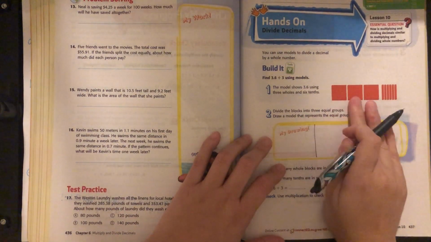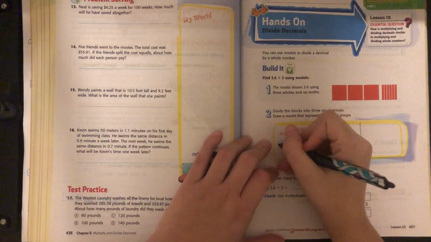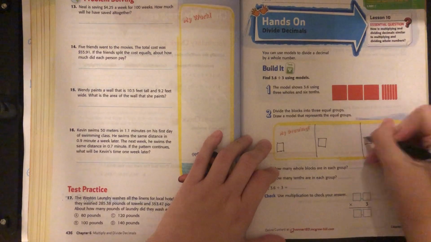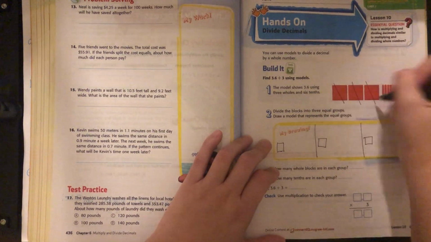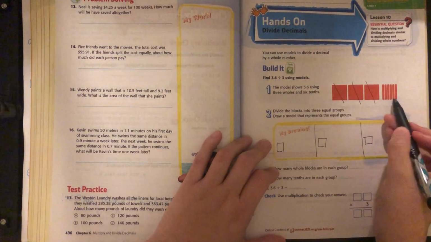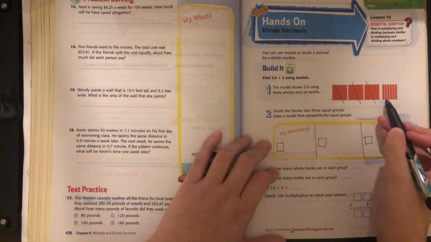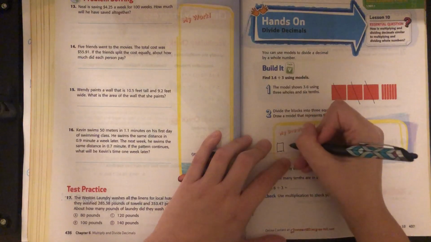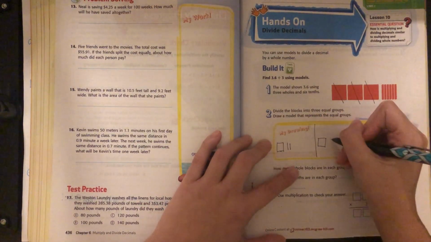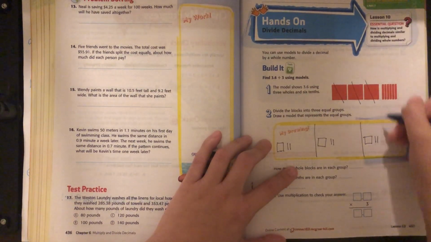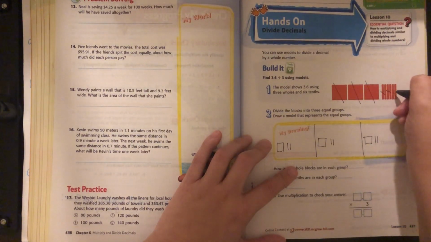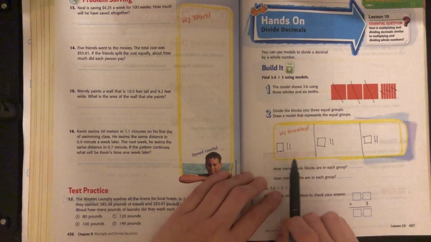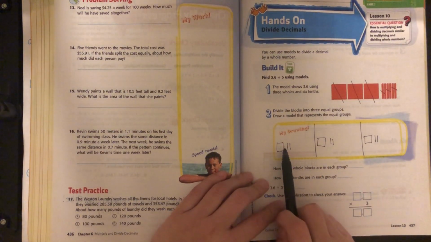Since I have 3 wholes, I know that each section is going to get 1 whole. And then I have 6/10. 6 divided by 3 is 2, so that means each section will get 2/10. So I have 3 sections with equal groups.